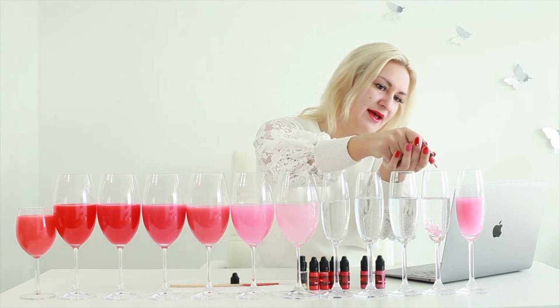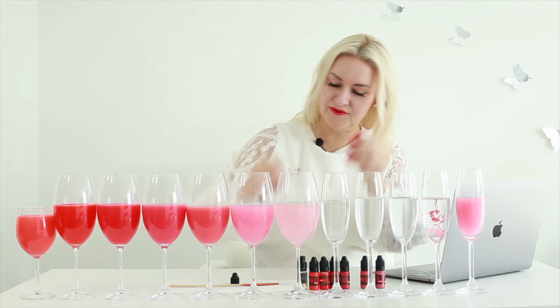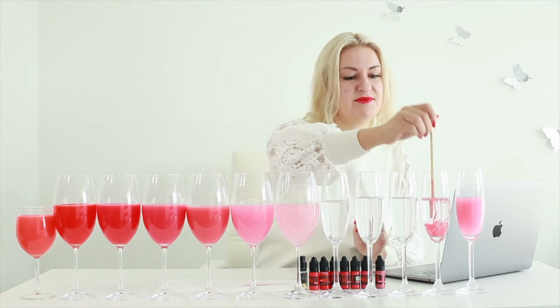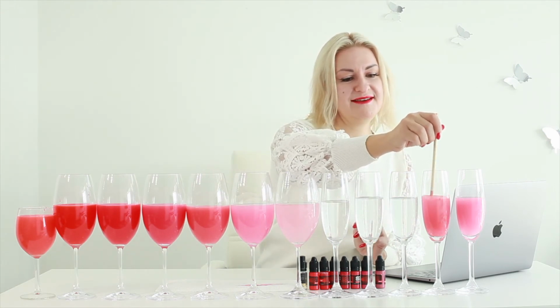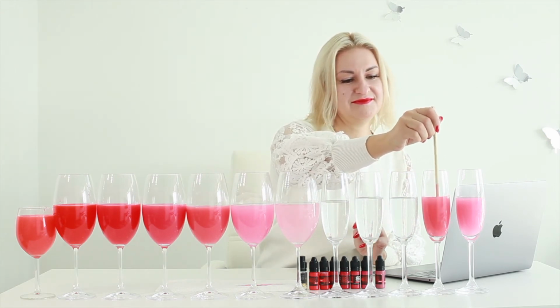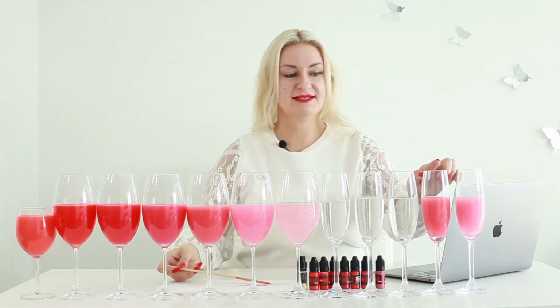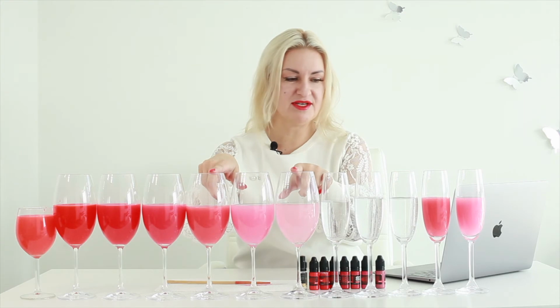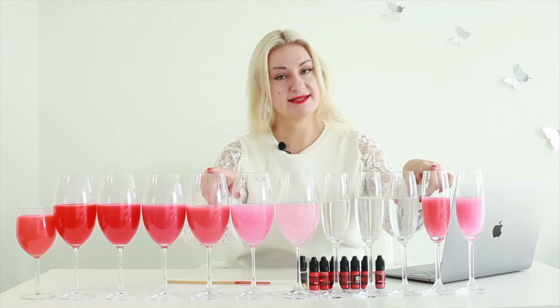The same, I can add these like 50-50%, or sometimes I can add a little bit more Glam Kiss to this mix. You see? And this color, as you can see, is a mix of these two pigments, but it's not too bright like this one. It has a little bit of a nude effect.